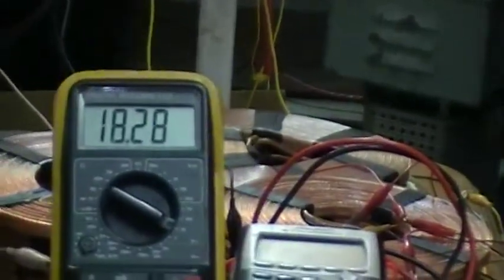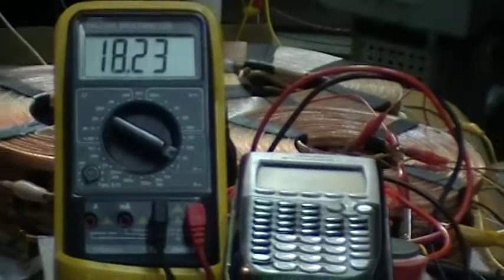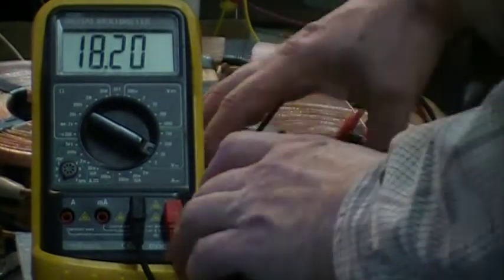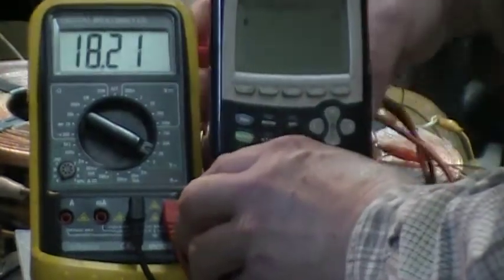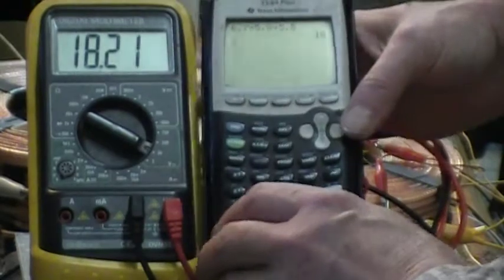There's the calculation I'm trying to show here. We just showed what the stator input voltages were. We got 18.2 volts, the summation of them voltages. And on the calculator, we have 18 volts. That calculator's not going to stay there.